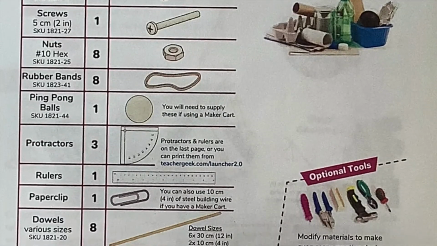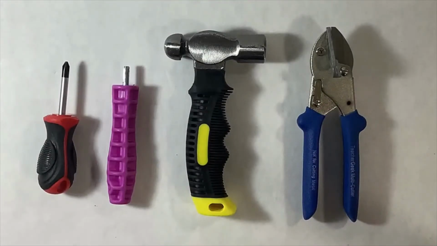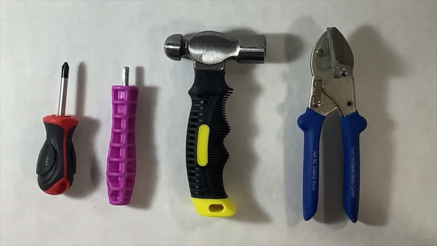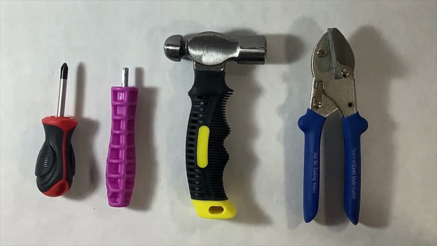Once you have your pieces collected, you'll also want to gather some simple tools. These are the TeacherGeek provided tools. The items you will need for this build are the screwdriver and some wire cutters.